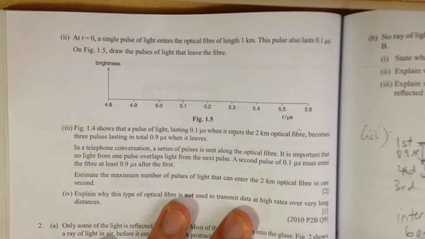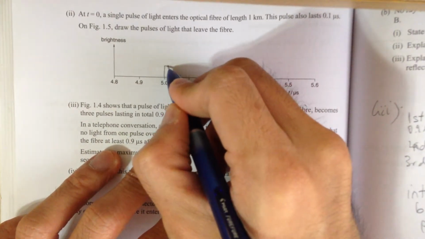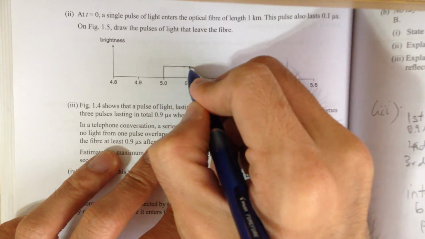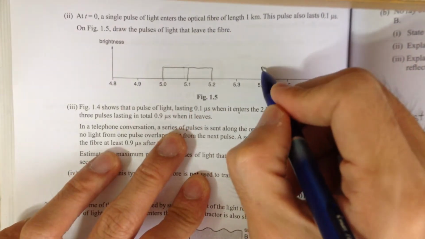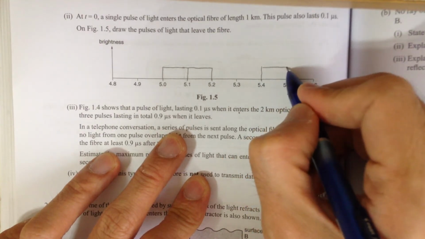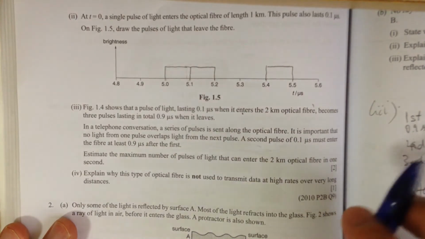So from there, what you do is you just draw the same pulses, but at 5, 5.1, and 5.4. Make sure that they have the same amplitude. Apologies for the hand-drawn diagram.